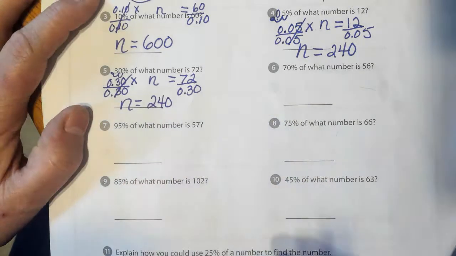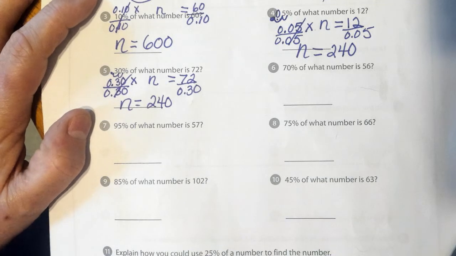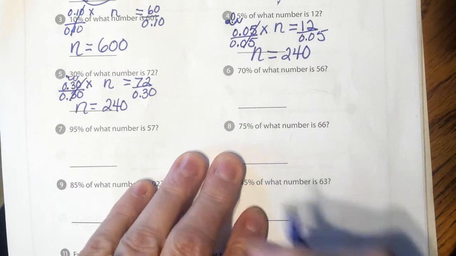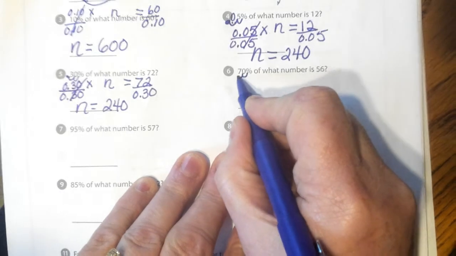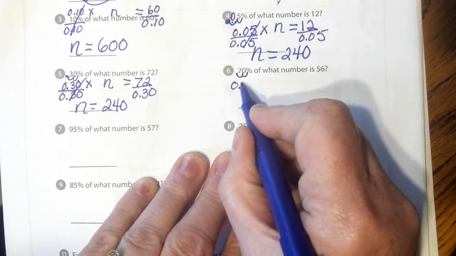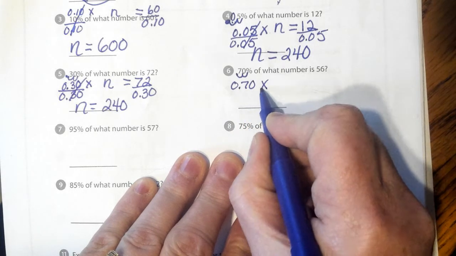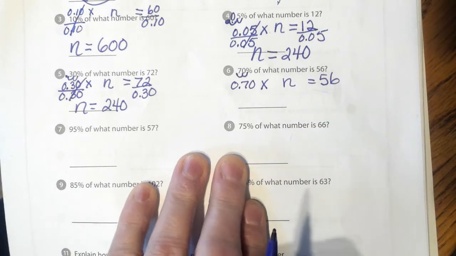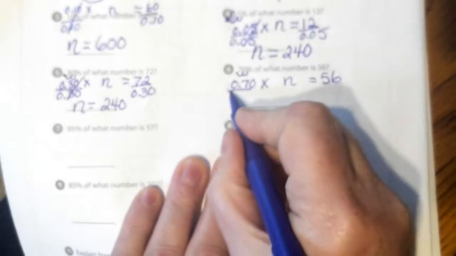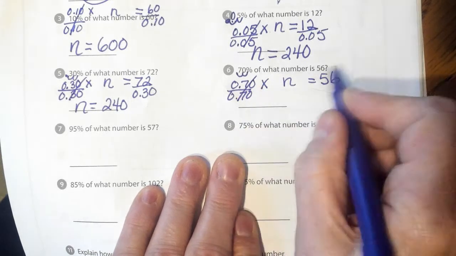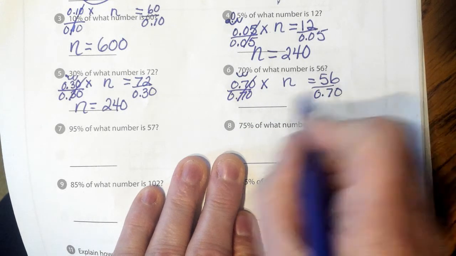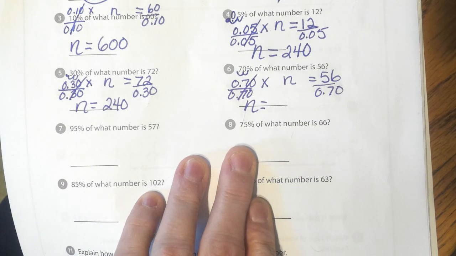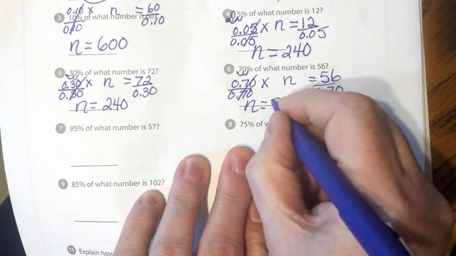I have 2 of them in a row that are 240. Number 6, 70% of what number is 56? So move that decimal 2 places. We have 0.70 of what number is 56? So then we're going to divide by 0.70, and we have n equals 56 divided by 0.70 is 80.